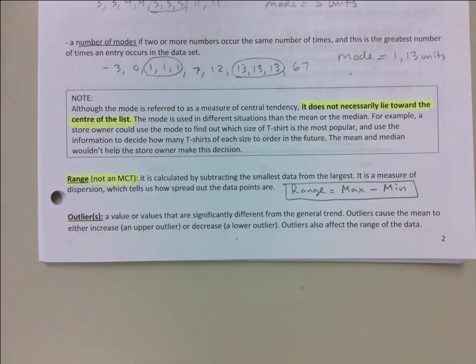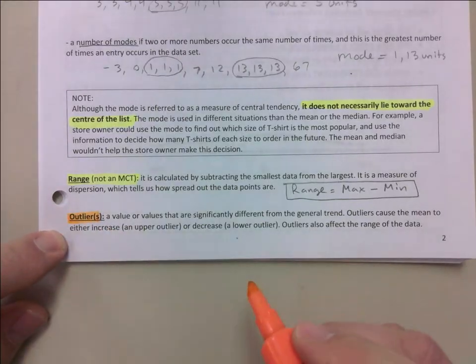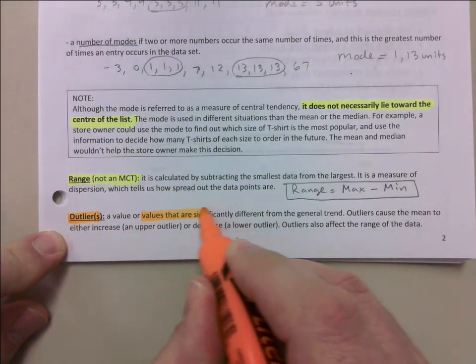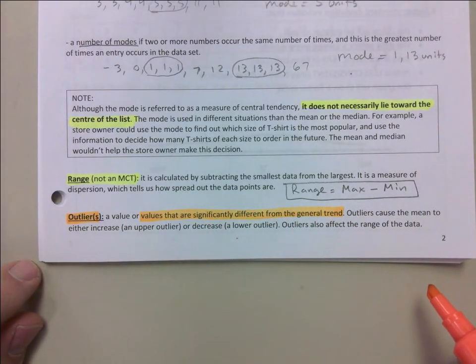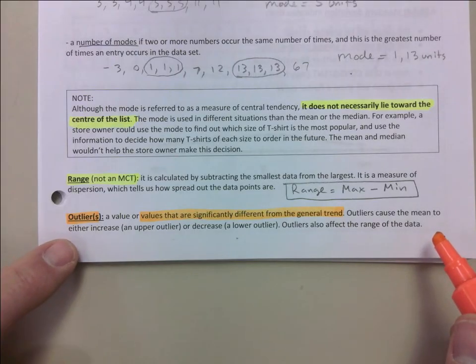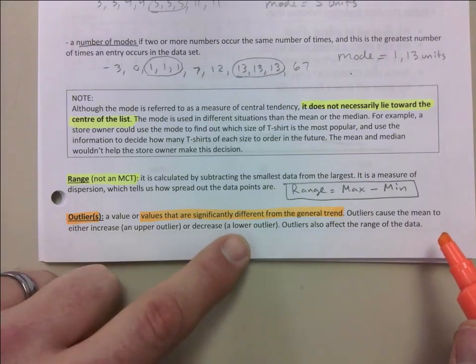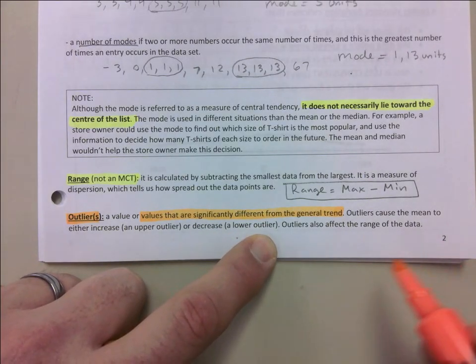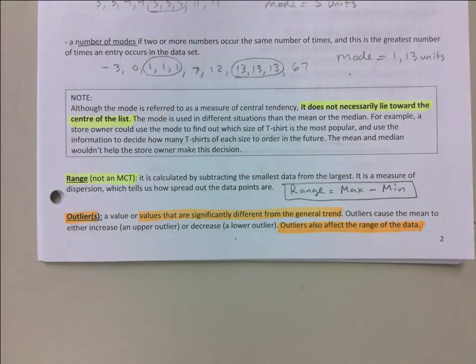Okay. All right. Outliers. The name kind of says it all. They're lying outside, right? Values that are significantly different from the general trend. Outliers cause the mean to either increase if you have an upper outlier or decrease if you have a lower outlier. Outliers also affect the range of your data.